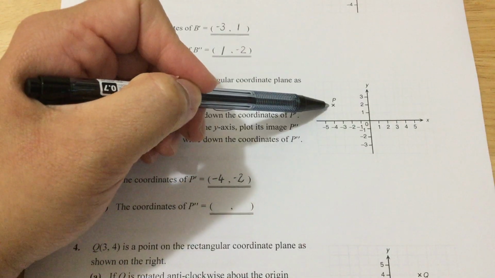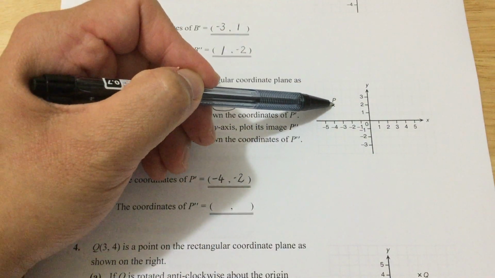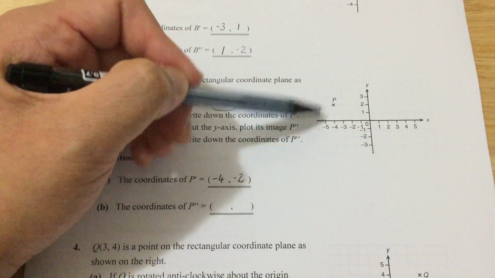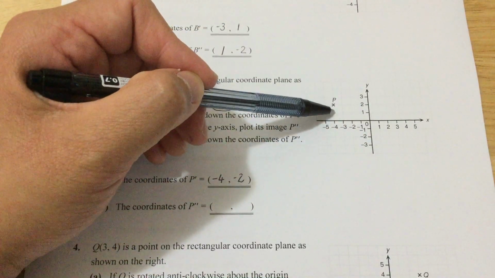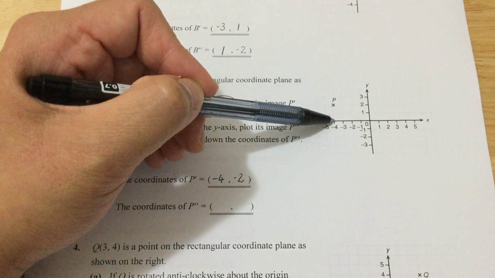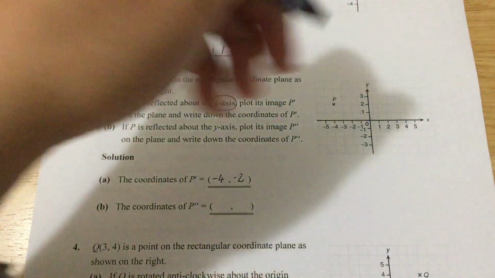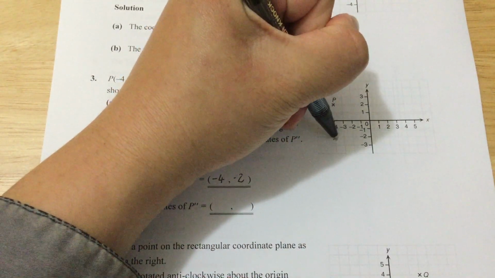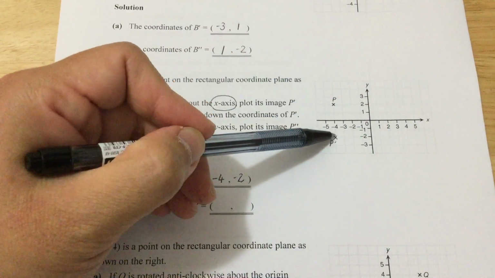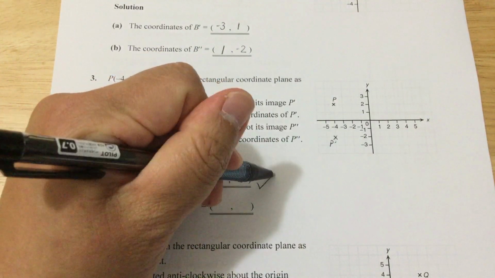For P, the x-axis is the mirror, so P is in front of the mirror. For reflection, P is 2 units in front of the mirror, so the image must be 2 units behind the mirror. You count 1 and 2. So this is the image, P'. And look at this: the coordinates are -4 and -2. So this is correct.